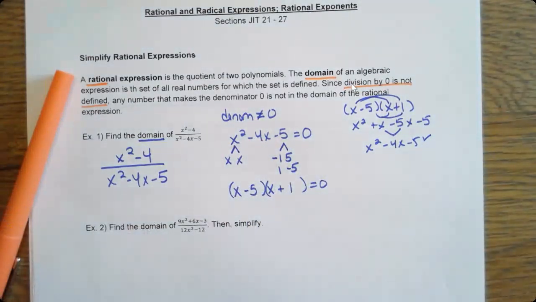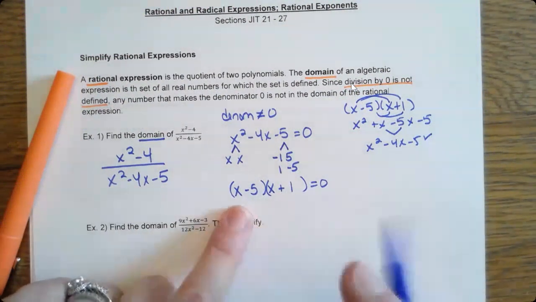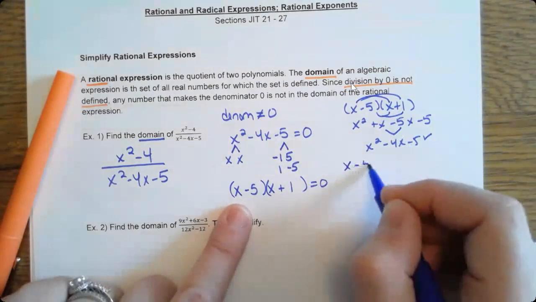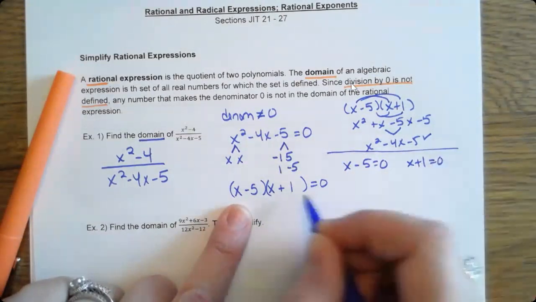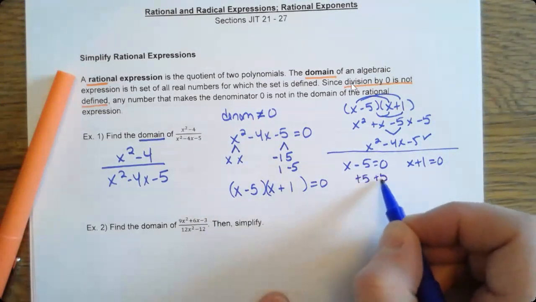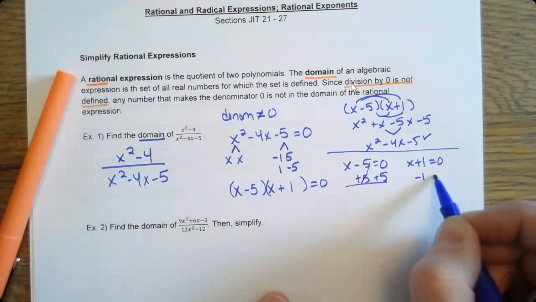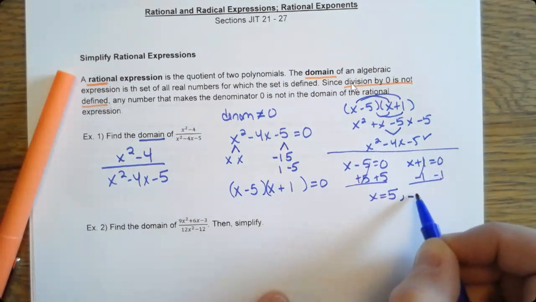Once you've factored, you can solve by setting each factor equal to 0. So I set x minus 5 equal to 0, and then x plus 1 equal to 0. Then I solve: I add 5 to both sides, I subtract 1 from both sides, and I have my two answers of 5 and negative 1.